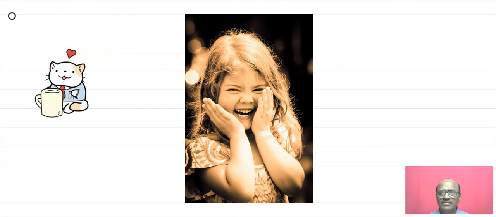And in this way we have completed the exercise 3.2.